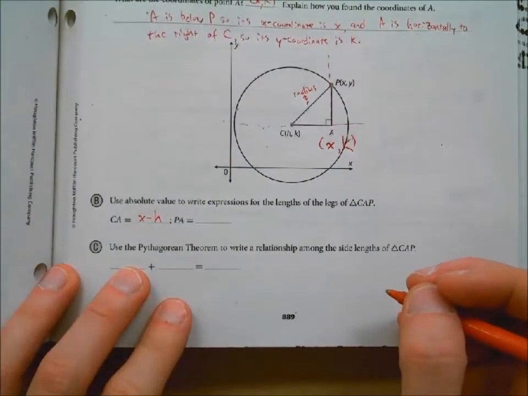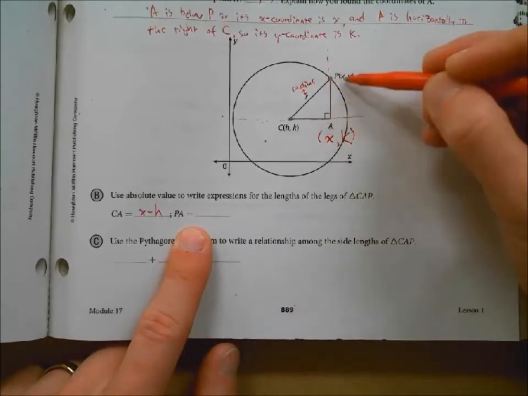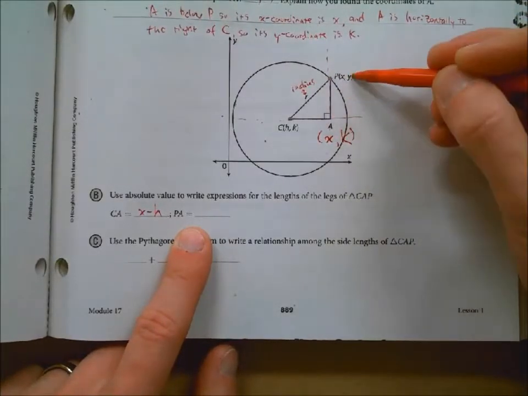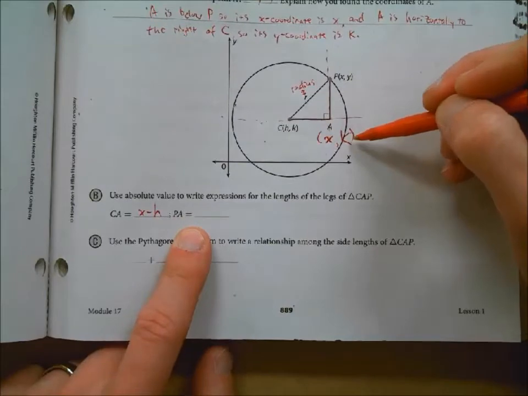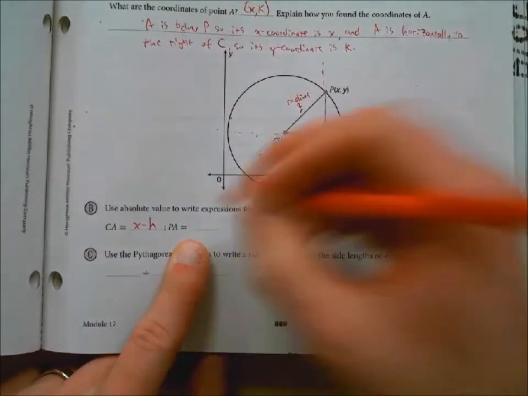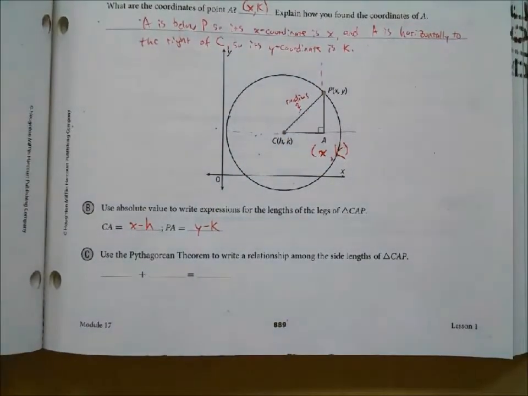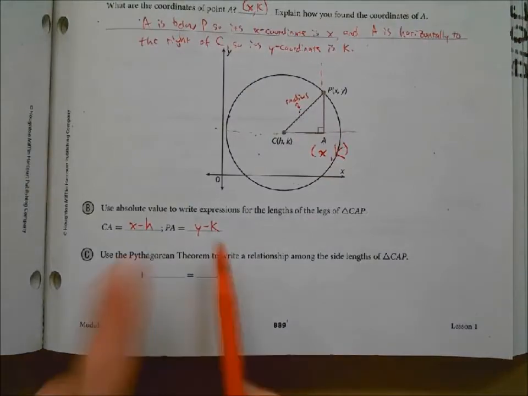All right. What about PA? What would its length be? This vertical distance. Again, they both have x coordinate x, but the y coordinate for P is y, the y coordinate for A is k. How can we write the length of PA here? What could we do there? y minus k, yeah, y minus k. So those are the two legs.